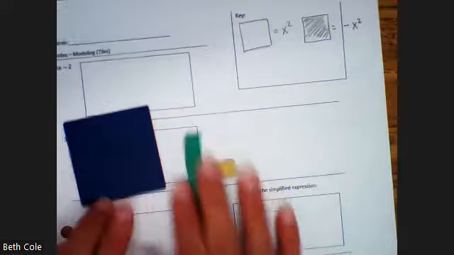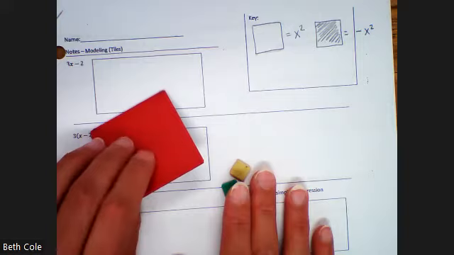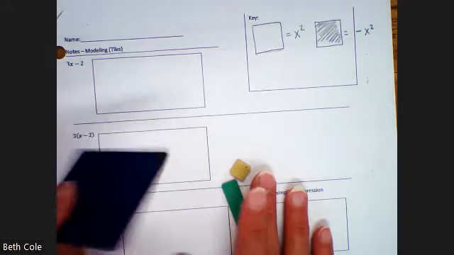So this is a positive x squared. And if you flip it over, that represents negative x squared. None of the problems on these notes actually have an x squared, so we won't use the big square ones today, but that is what they mean.